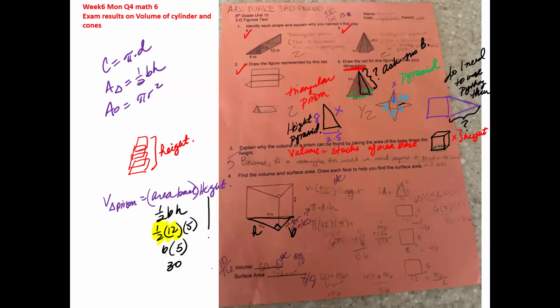Now, height. This height is the height of the prism. What's the height of the prism? Yeah, 8 meters. That's a capital H, right? So what's 8 times 30? 240. There you go. Meters what? Meters. There you go. Okay.